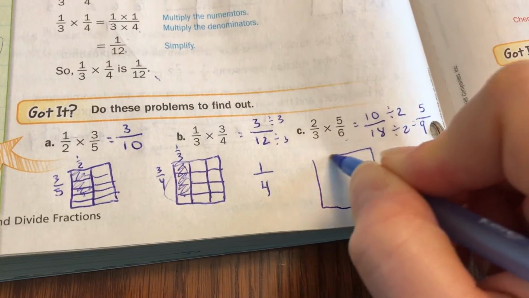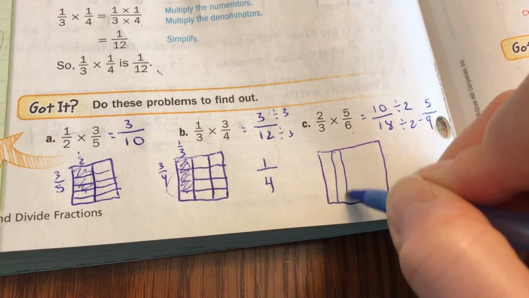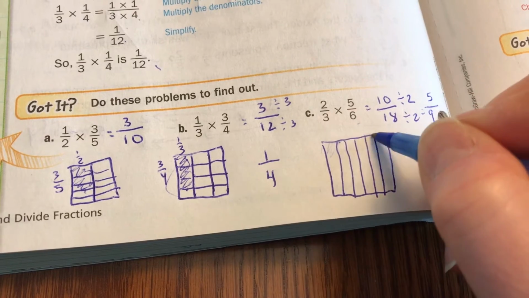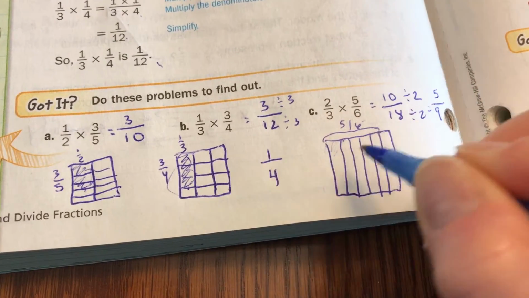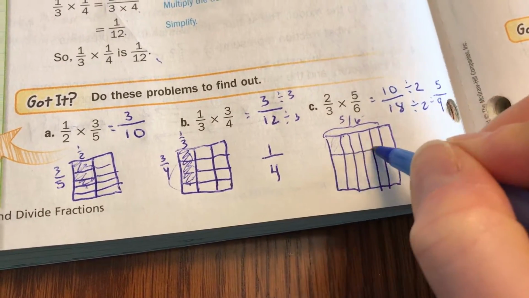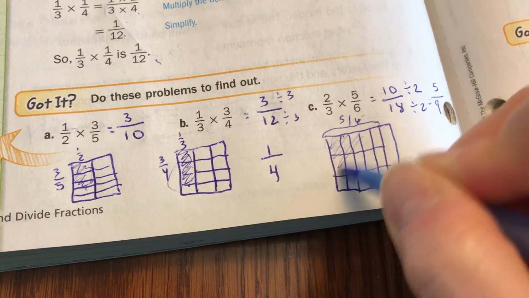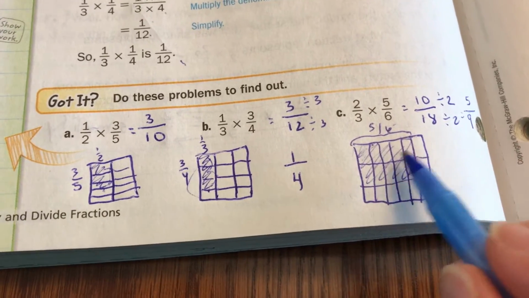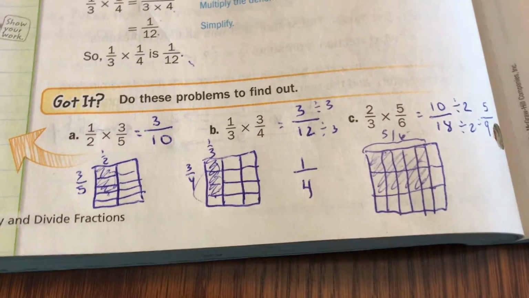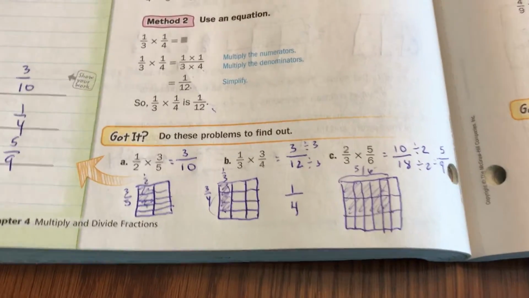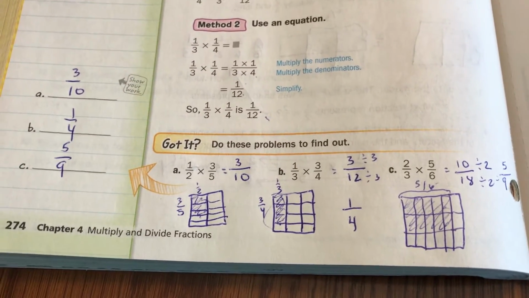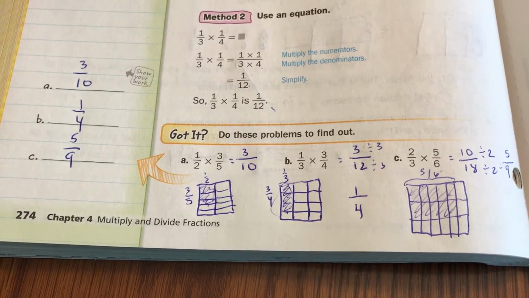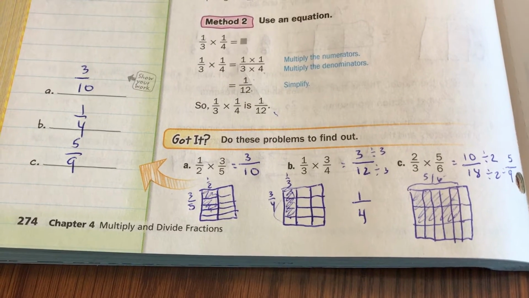Now, 2/3 of 5/6. So look at this. What if we did 5/6? 1, 2, 3, 4, 5, 6. So you've got right here 5/6, and you want 2/3 of it. That right there. There are your 18ths. 3, 4, 5, 10 18ths. So you still could do the grid if you want to, but multiplying across is really easy, especially when we get into big numbers.